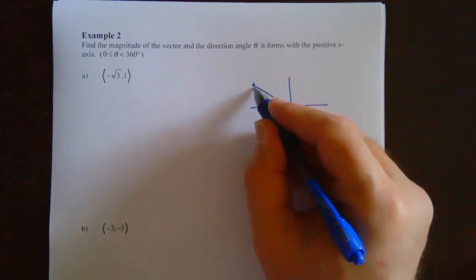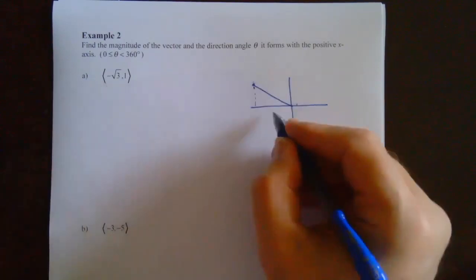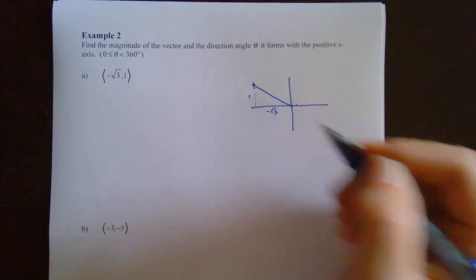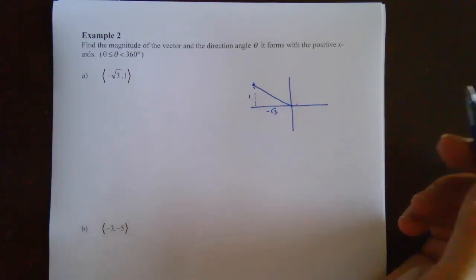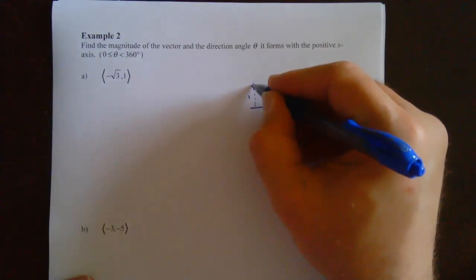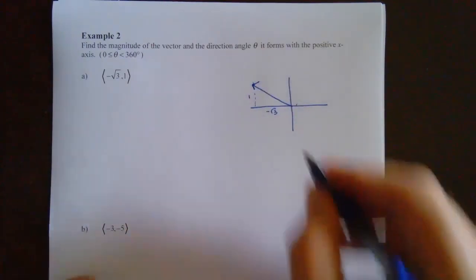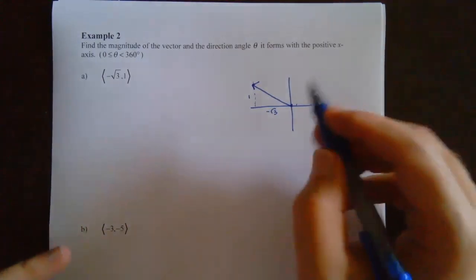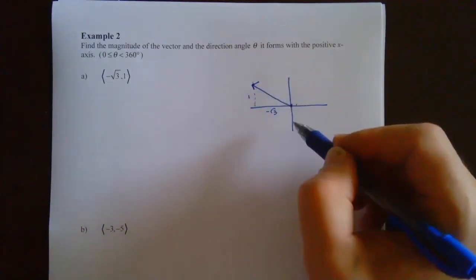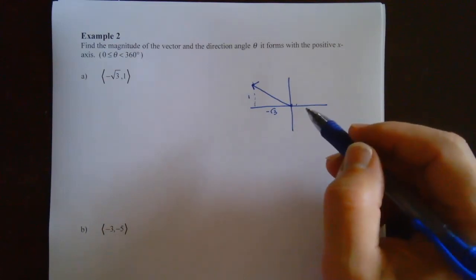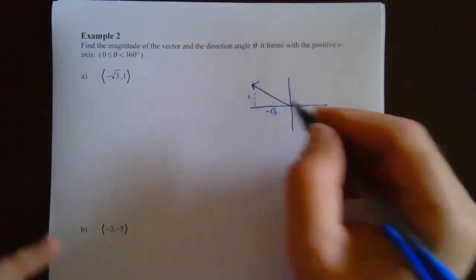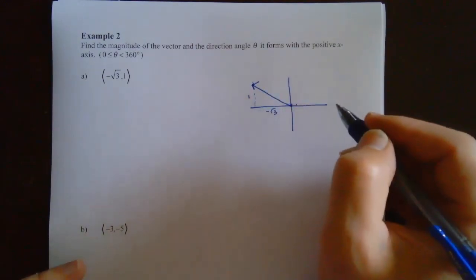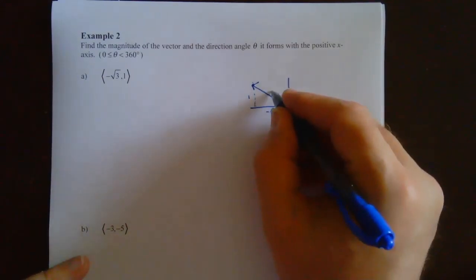So I know from this that we're going to go left negative square root of 3, and this would be 1, and then my arrow should be right here, on that end. What this means is, we should actually recognize this from trigonometry. This is a special right triangle. You could do the Pythagorean theorem to find the magnitude of it. So this is 2.